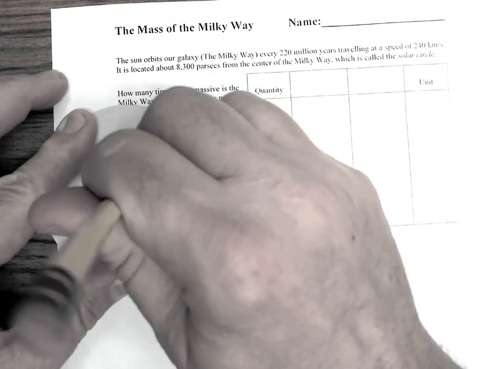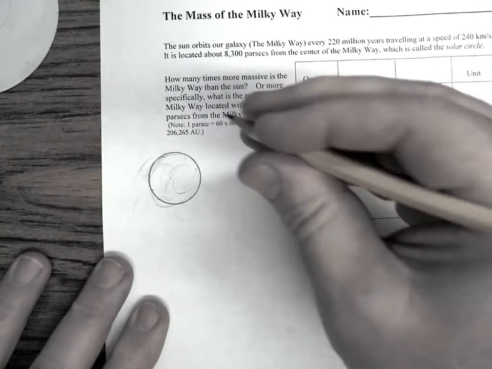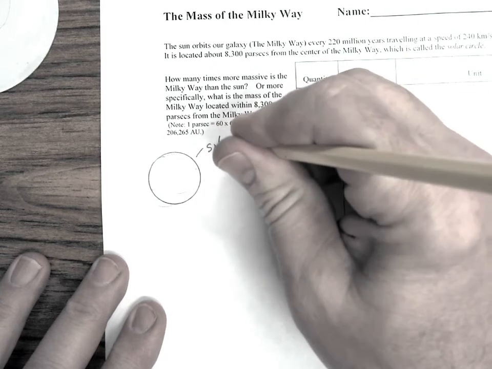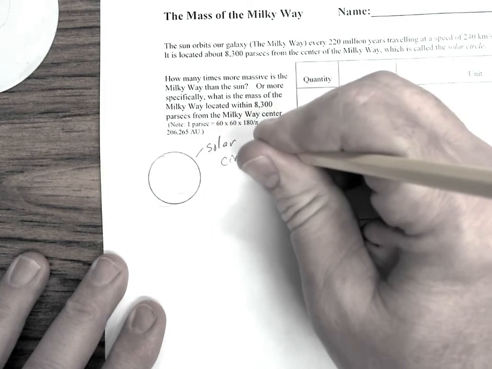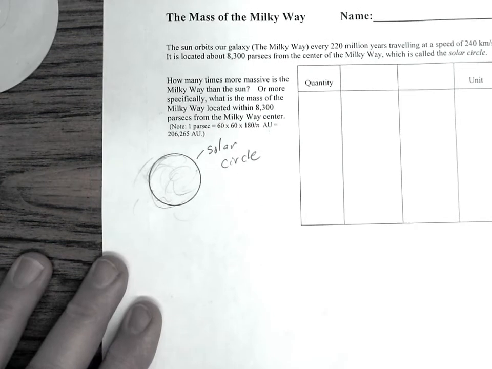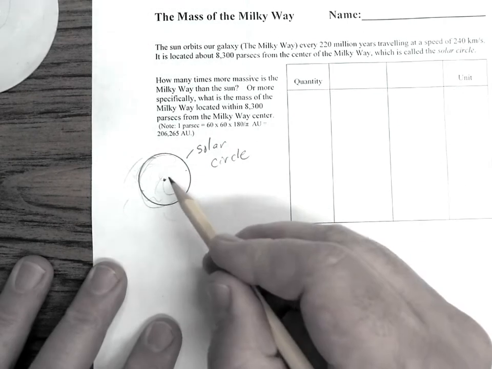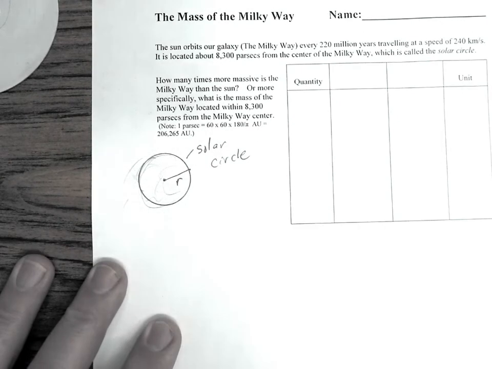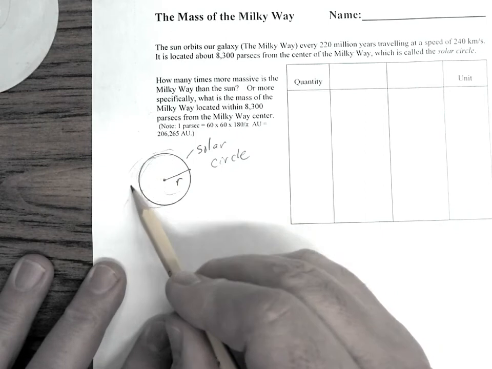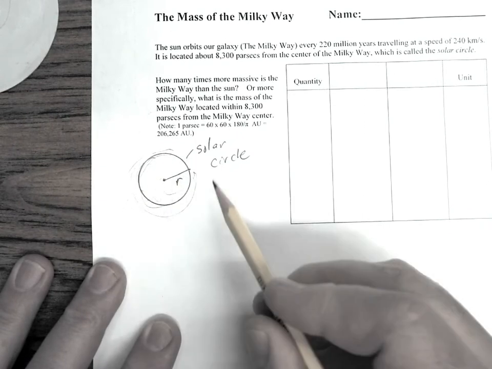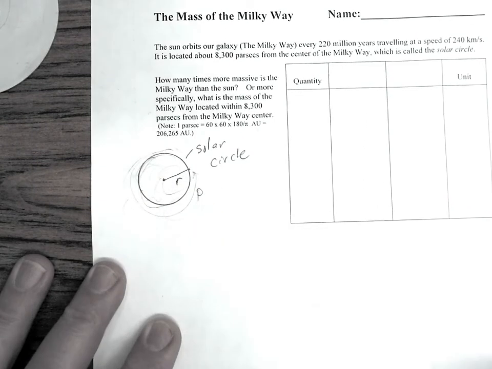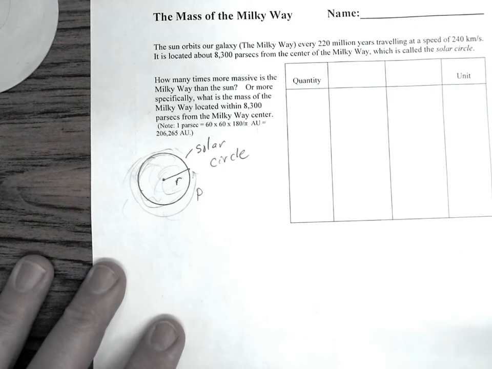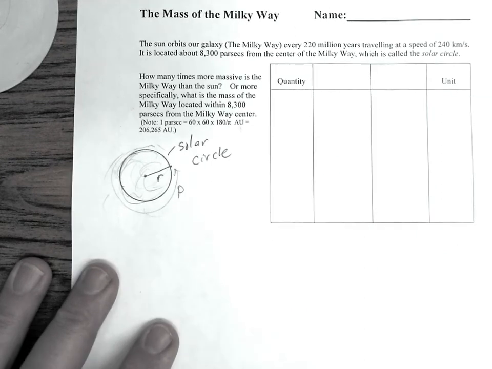That is called the solar circle. Now we can label the radius of the solar circle little r, and we can call the amount of time it takes the Sun to all the way go around p, just like we do for planets orbiting stars, or just like we do for moons orbiting planets.